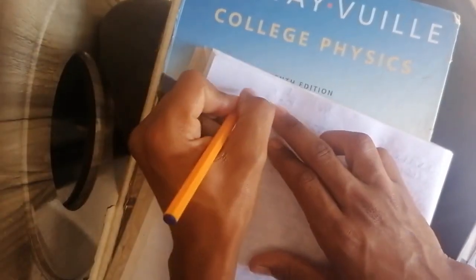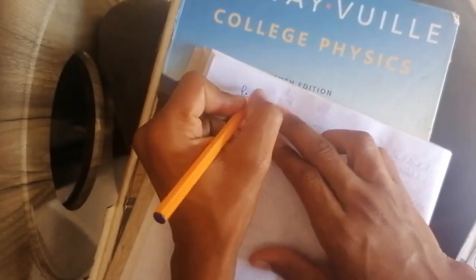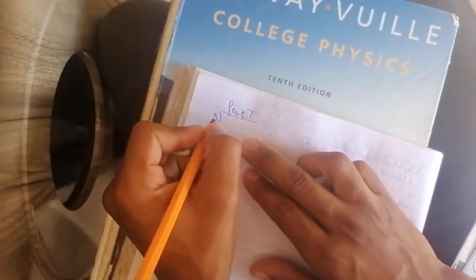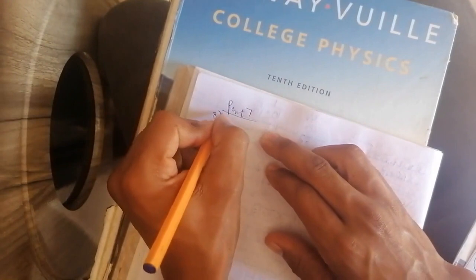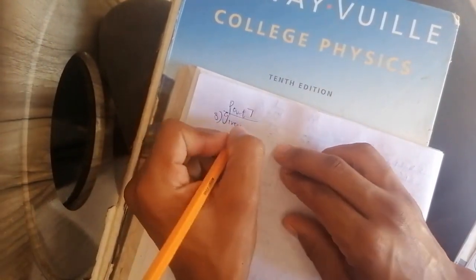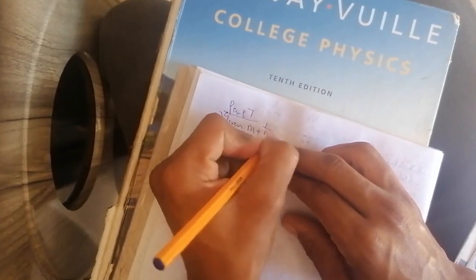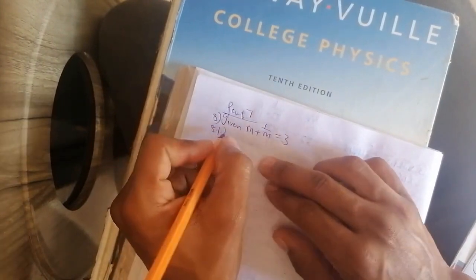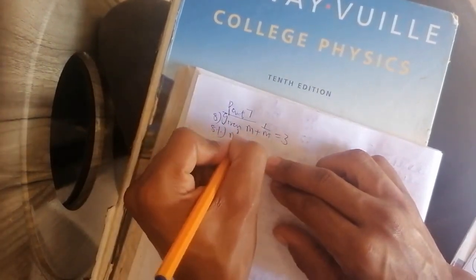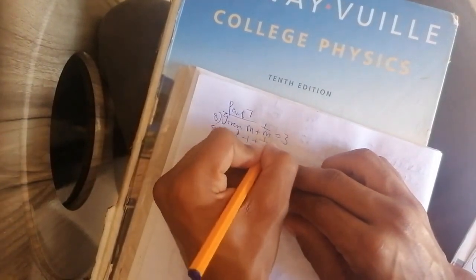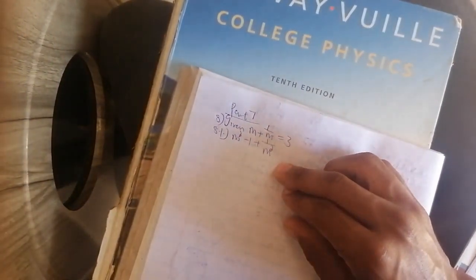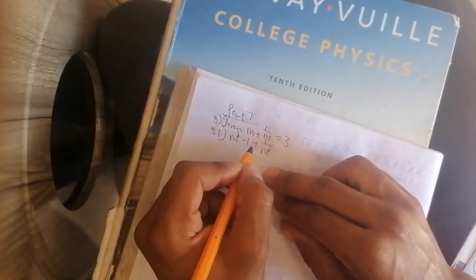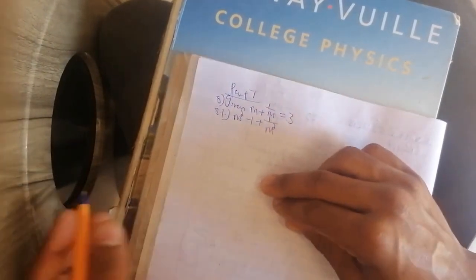So in number 8, let me just do this. Part 7, number 8. They say to us now, given that m plus 1 divided by m is equal to 3. In 8.1 they say determine the value of m squared plus 1 divided by m squared. So this is the value that we need to find. M squared plus 1 divided by m squared.